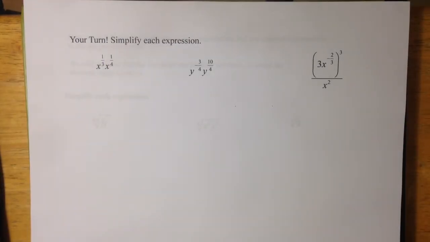Okay, so I keep telling you that practice is what you need to get the hang of this stuff. So go ahead and take a moment and try practicing each of these 3 problems. Try to simplify it as much as possible. Pause the video, and when you've given each of them a shot, check back in and we'll talk through each problem together.